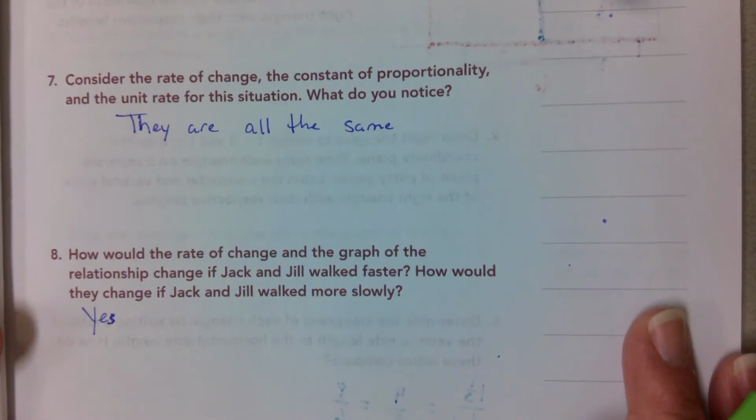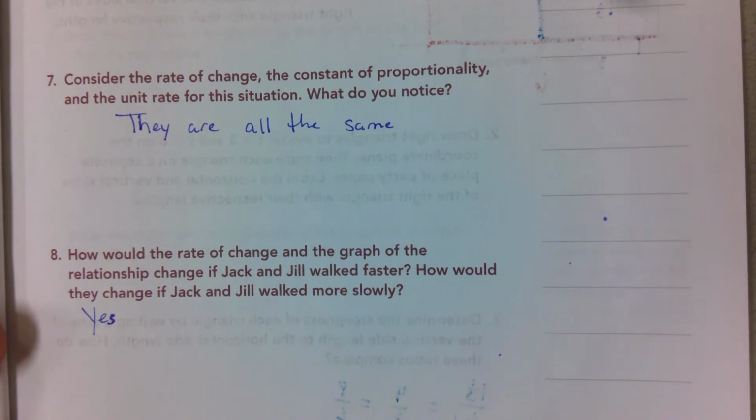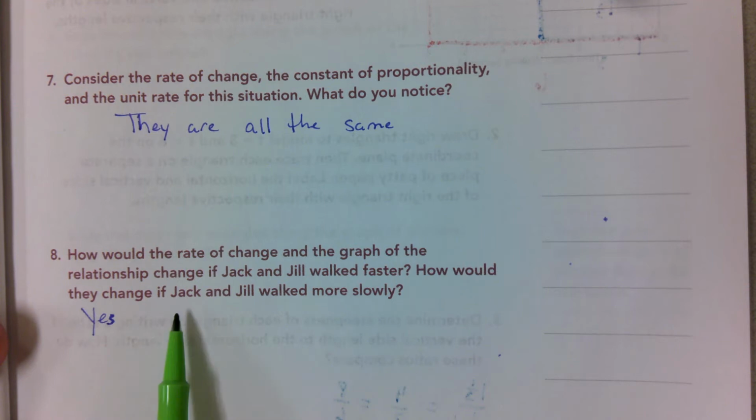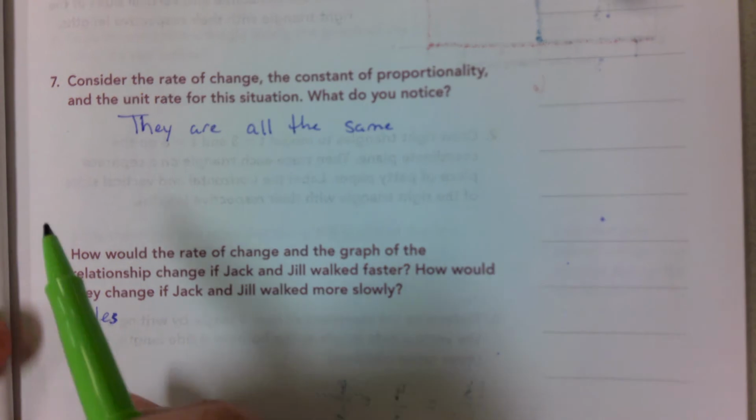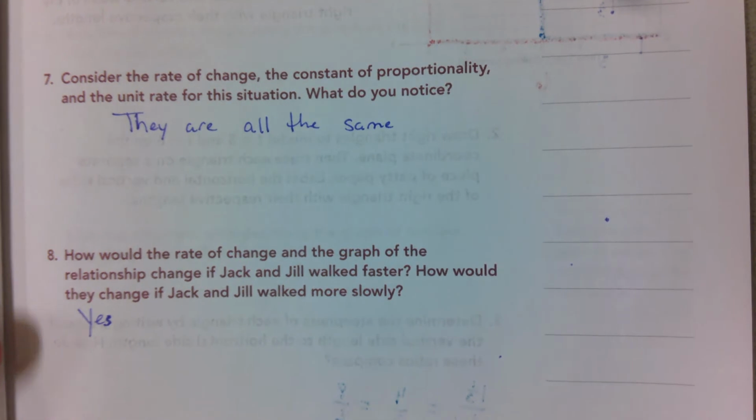And then how would the rate of change and the graph of the relationship change if Jack and Jill walk faster? If they're walking faster, they go more yards per minute, right? So they're going to have a steeper graph. And how would it change if they walked more slowly? It's going to be a smaller slope, or not as steep.